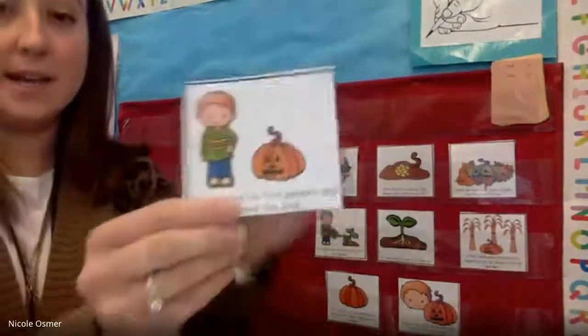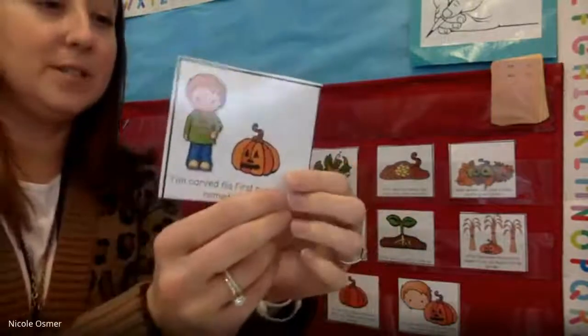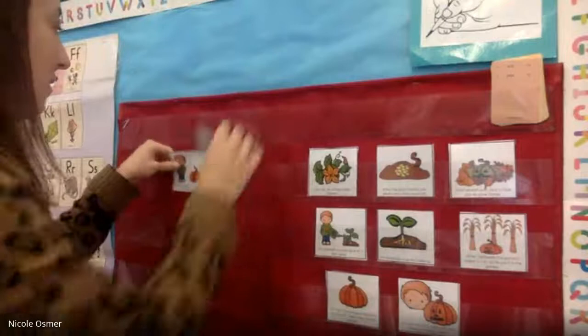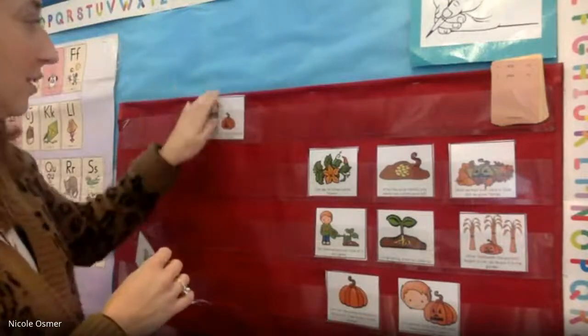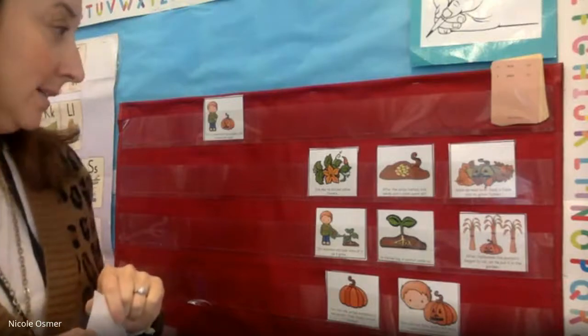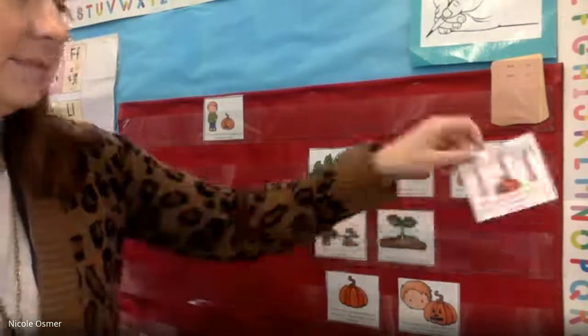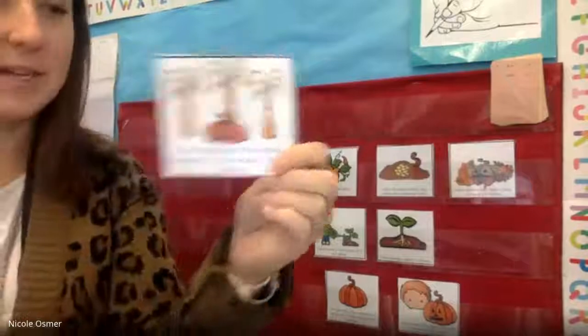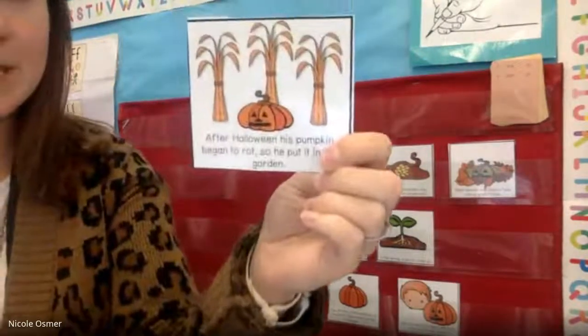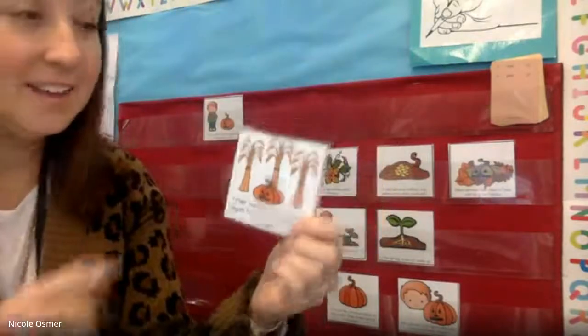Okay, this card says, Tim carved his first pumpkin and named him Jack. That's right. So I think that was first. Tim carved his first pumpkin in the beginning of the story. What do you think about this one? After Halloween, his pumpkin began to rot, so he put it in the garden. That's right.